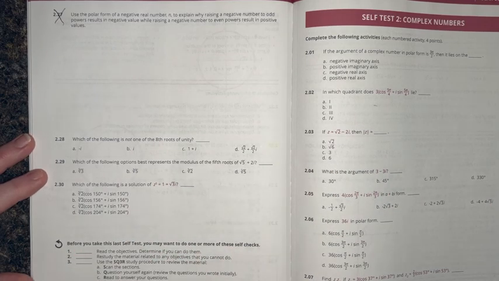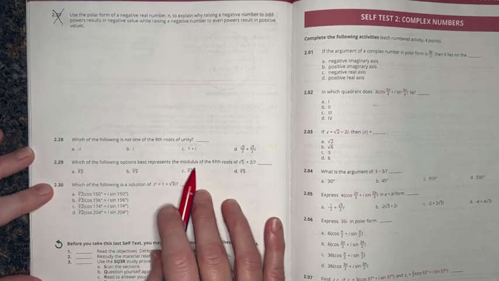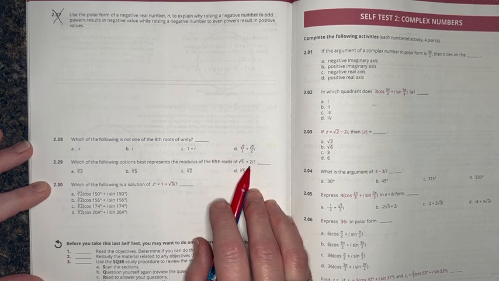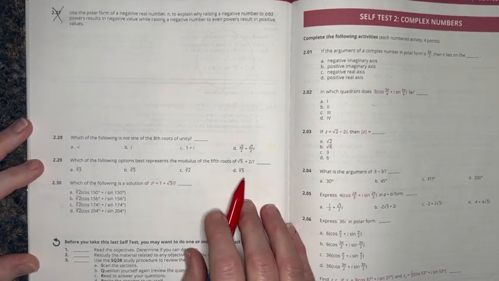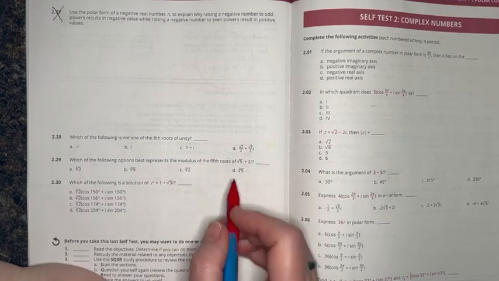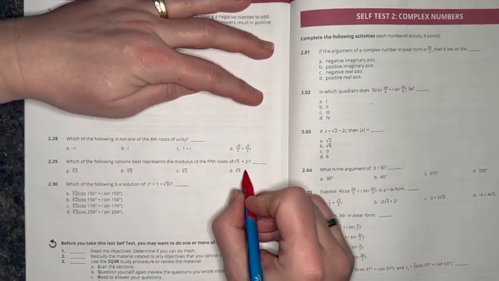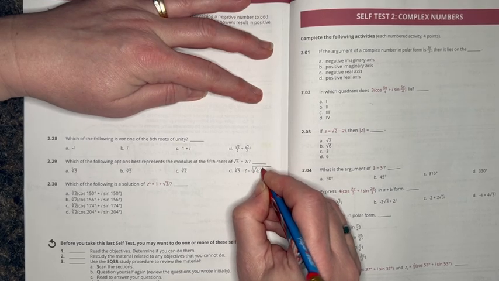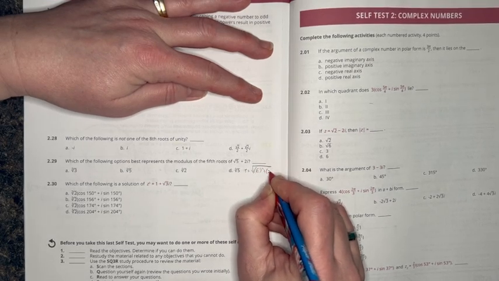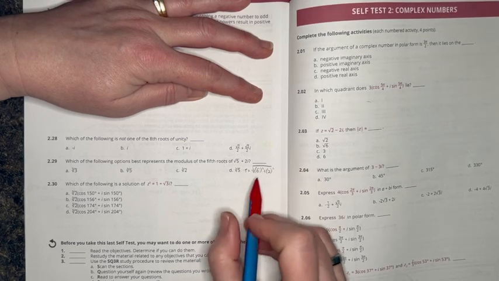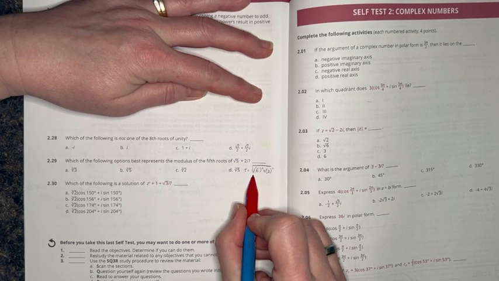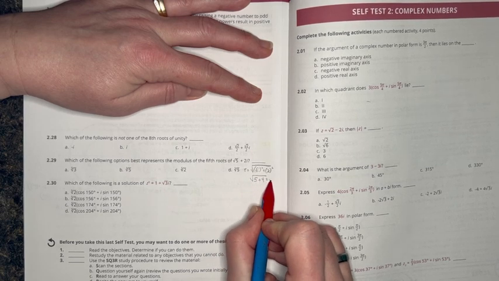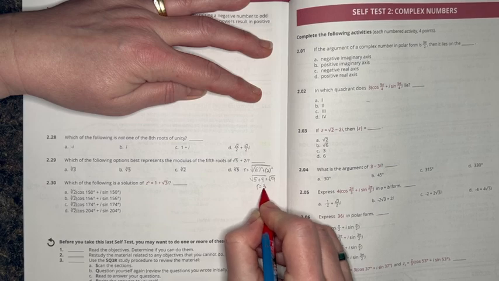I'm going to take a look here at problem number 29. Which of the following options best represents the modulus of the 5th roots of square root of 5 plus 2i? Well, to figure out the modulus, first we need to figure out the r, right? So r is going to equal the square root of the square root of 5 squared plus 2 squared, okay? So this is our 5, the square root of 5 plus 4, which is equal to the square root of 9. So my r is equal to 3.